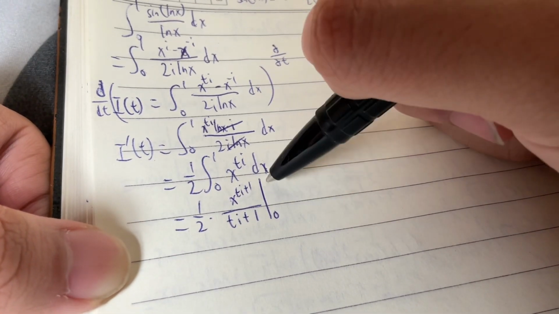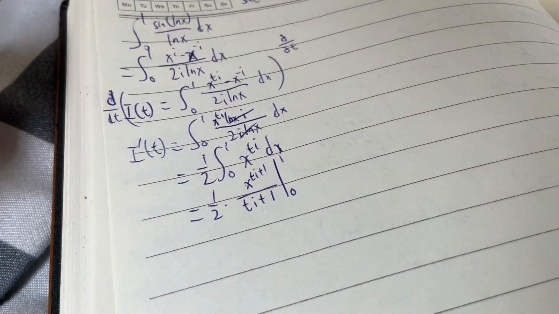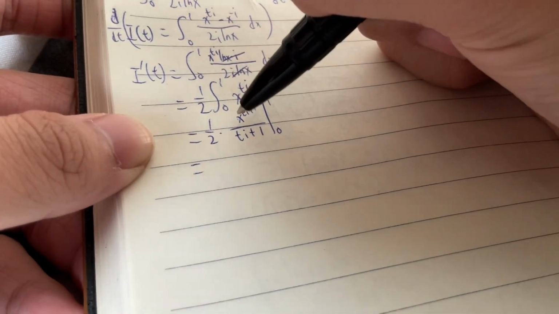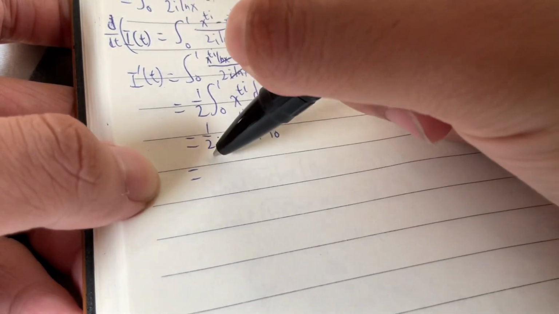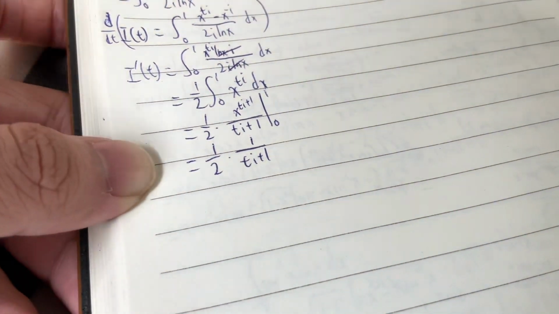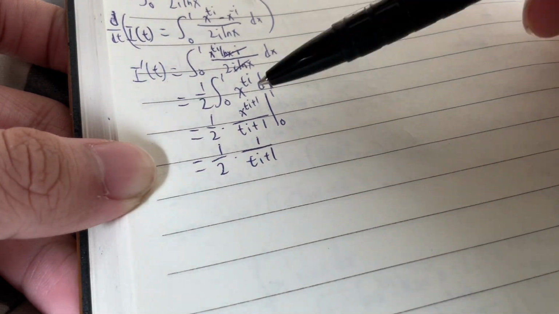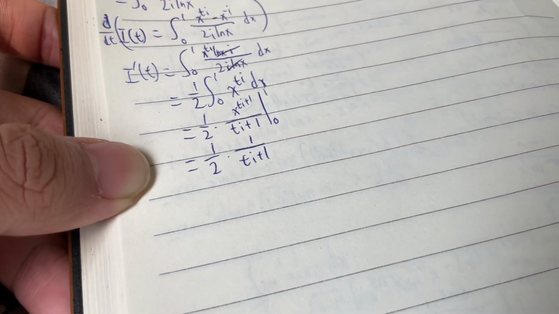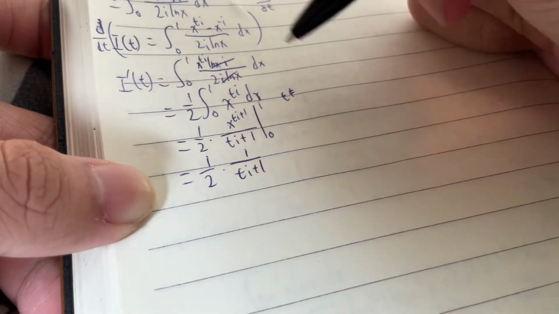And here, we're gonna put a 0 and 1. And 0 and 1, we're gonna put it inside x and not t. Be careful, because this is in our x row. Here, if we put 1 here, you get 1. 1 to the power of anything is just 1. So, the first part is 1/2 multiplied by 1 over ti plus 1. And then you're gonna subtract this. Put 0 of this, 0 to the power of something. Here, 0 to the power of ti plus 1. Be careful, t cannot be equal to i here.